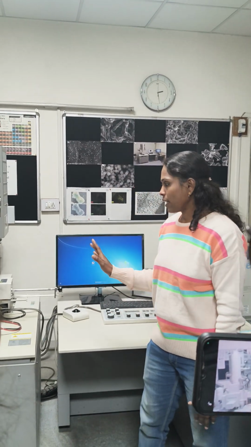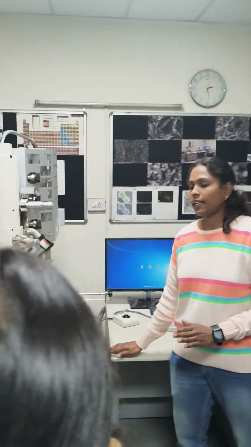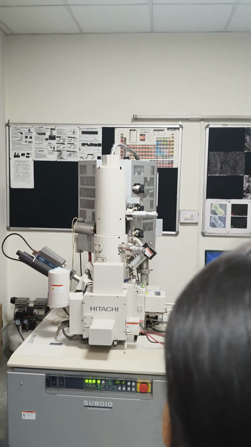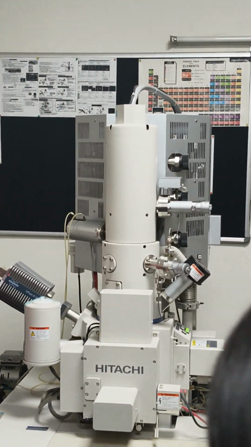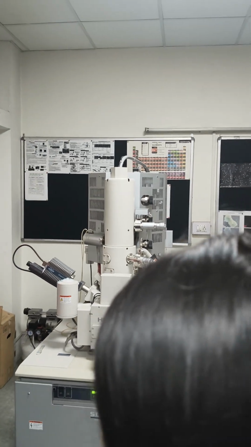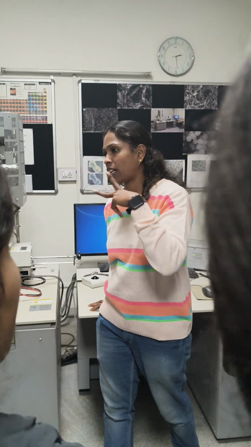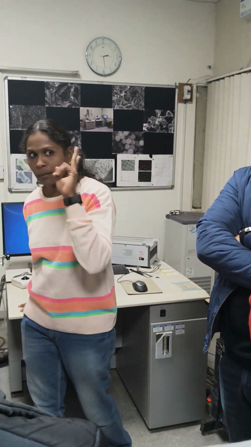Okay. So different types of samples we can analyze in this instrument. And if the sample is a non-conductive material, we can make it a conductive material by using sputter coating. Okay, here we are using two types of coating. The sputter machine is one, and we can have two types of methods. One is platinum and another one is gold.